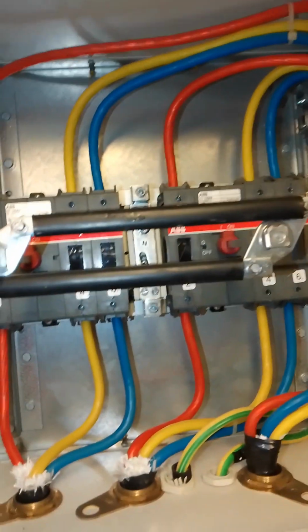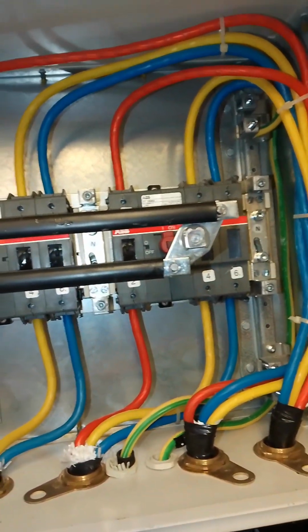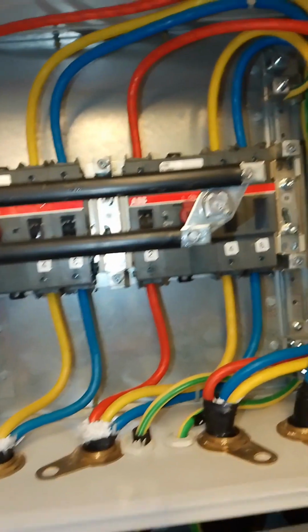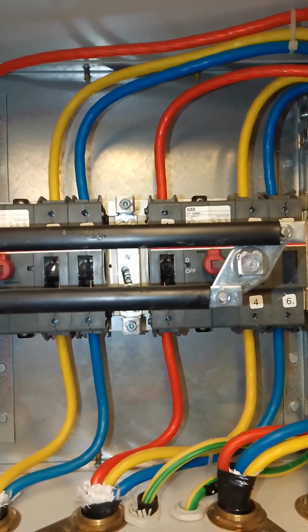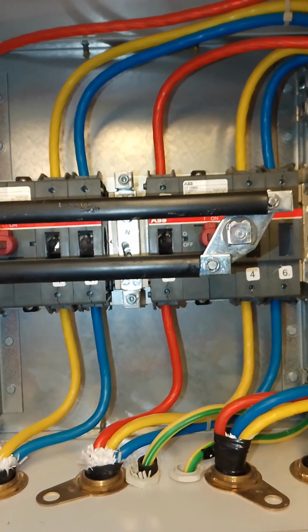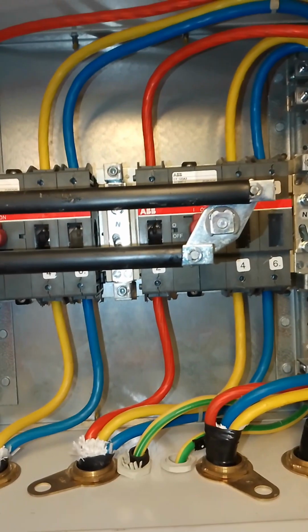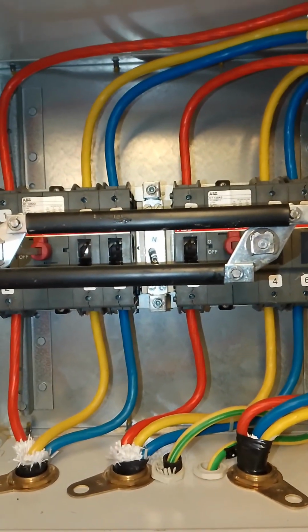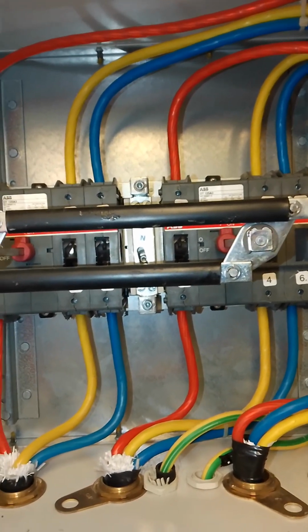If the motor has any problem, it will detect and go off automatically. It's like a breaker, so it will break if it has a lot of consumption. It's different from a contactor, so this one can break if it exceeds the set point.